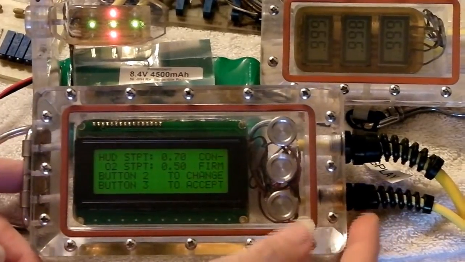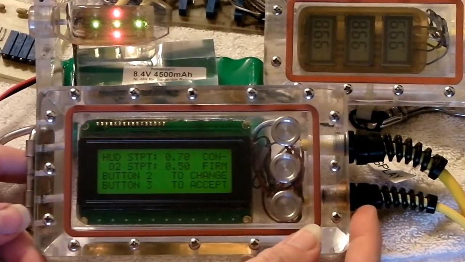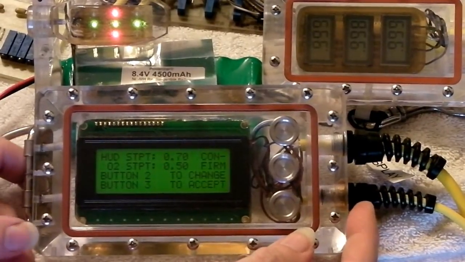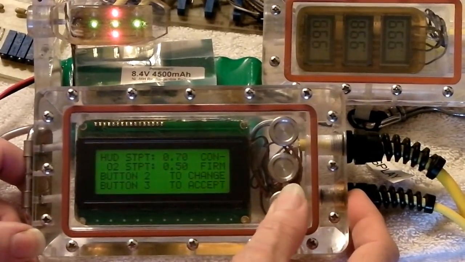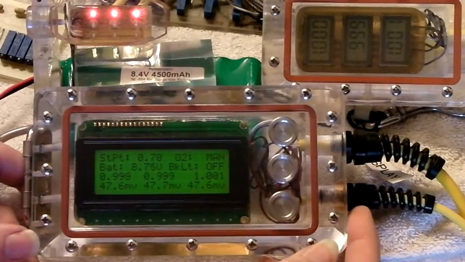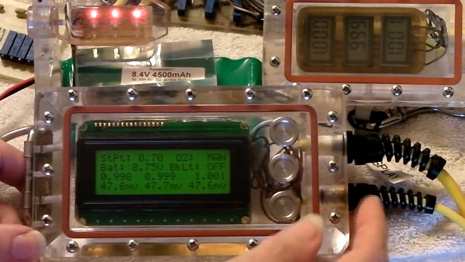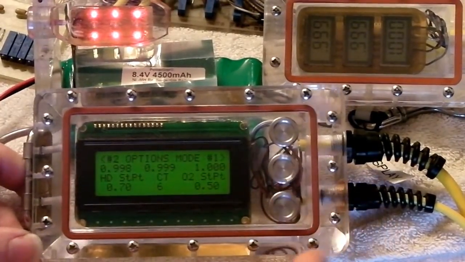We're going to accept, and I'll show you how to go to options once you're already in dive mode. If I push button 2 at this point, then I go directly to the options. We push 3 to accept, and we go to dive mode just like where we were from before. To get to options, we just push our button 3, and we go into options mode.